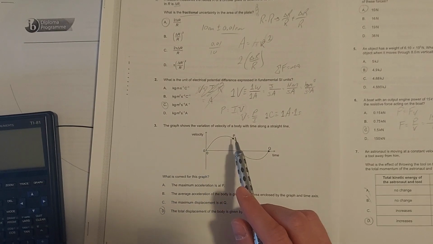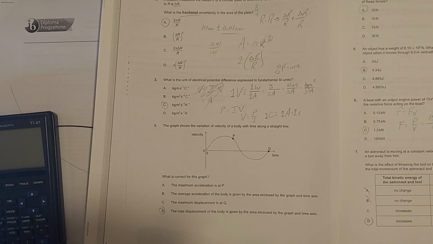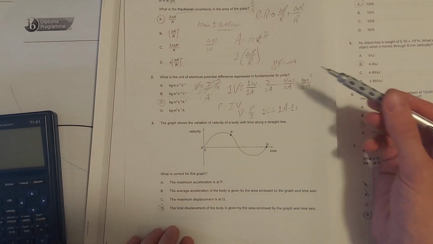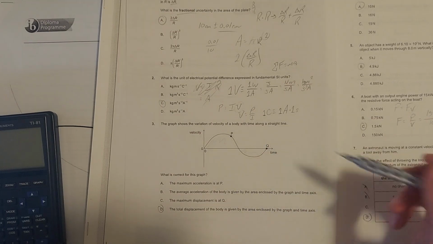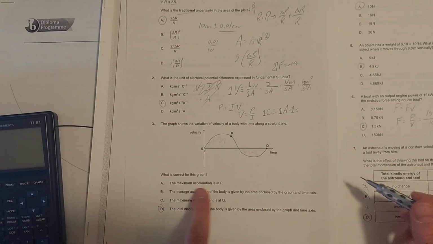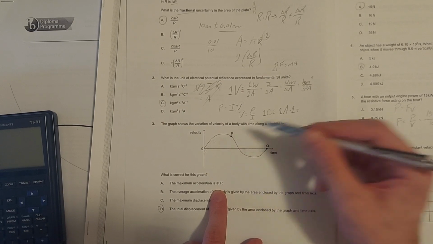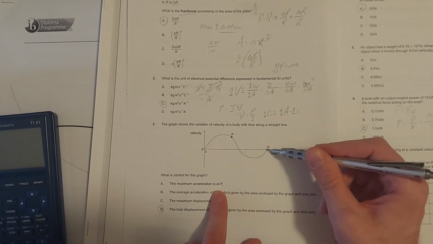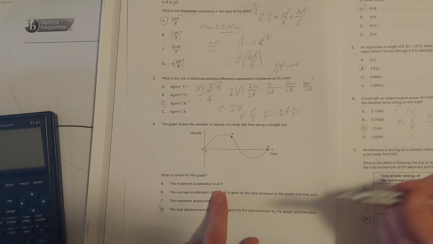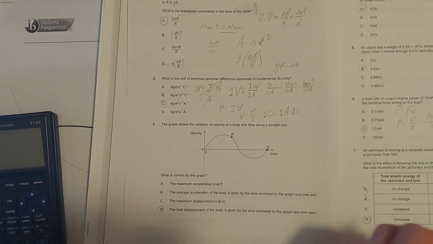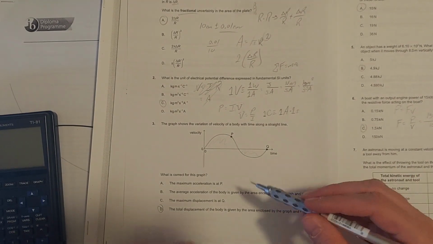The graph shows variation of velocity of a body with time along a straight line. What is correct for this graph? Okay, well, this is a velocity graph, so the area represents displacement, and the slope represents acceleration. The maximum acceleration is at P? No, the maximum acceleration would be somewhere like there, it looks like to me. Or actually Q looks like it would also be potentially a maximum acceleration, where the slope is steepest. Not most positive, but steepest. It could be steeper in the negative direction than the positive direction.